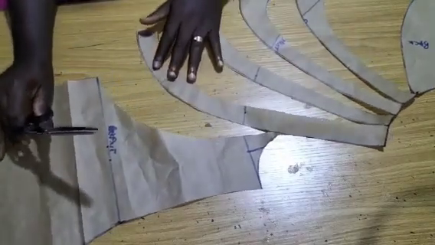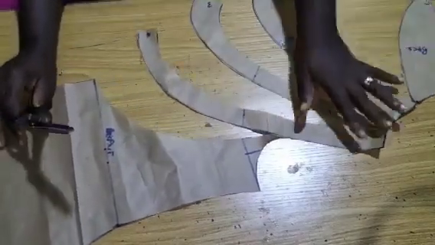Can you see? That is how we are going to slash it this way.